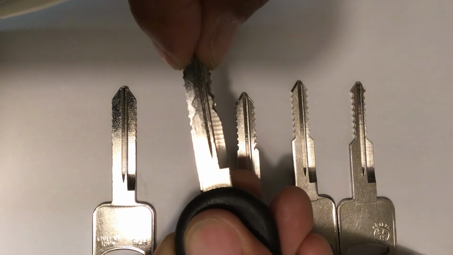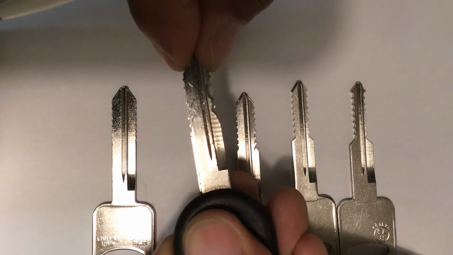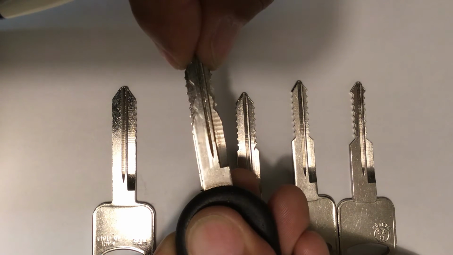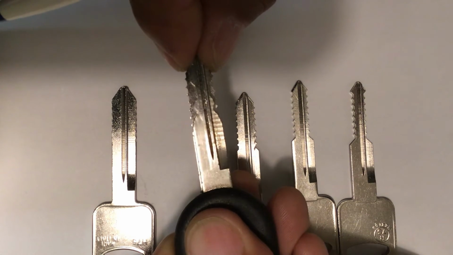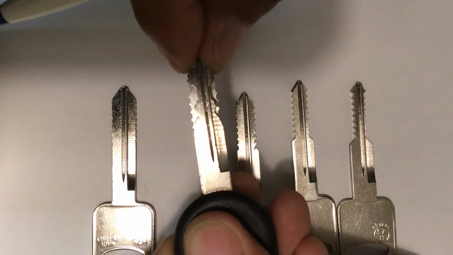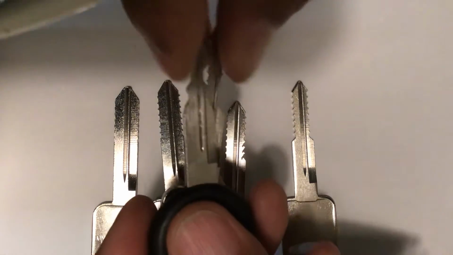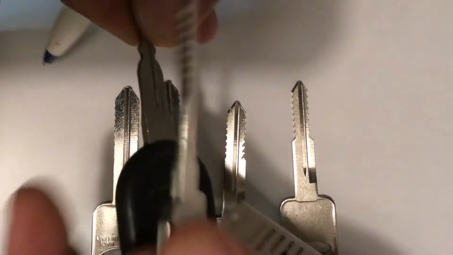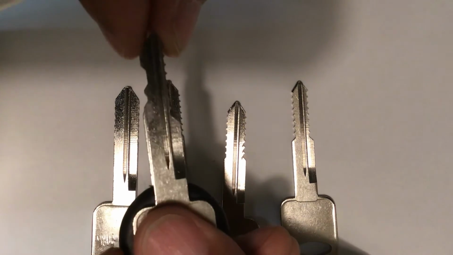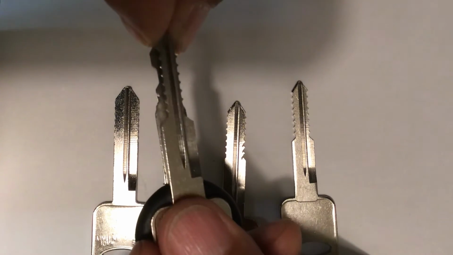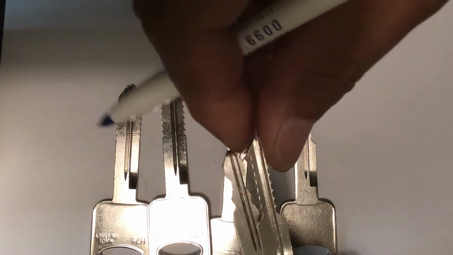You can see number 1 cut, number 2 cut. See that? You can either do it like this, or do it like that, whichever works for you.